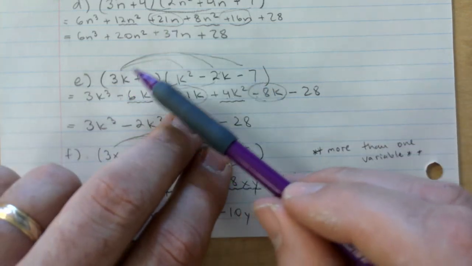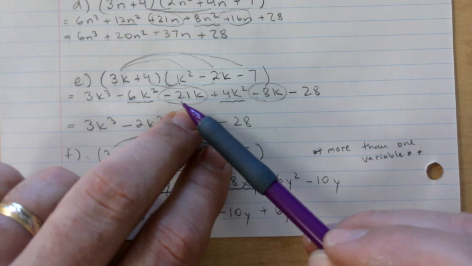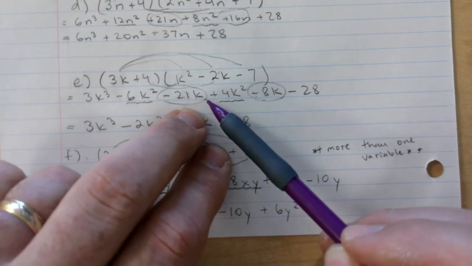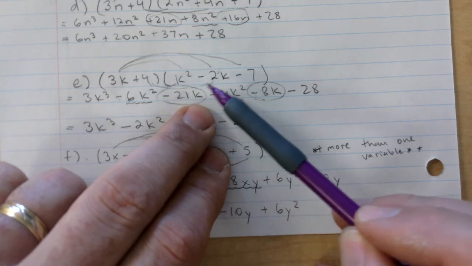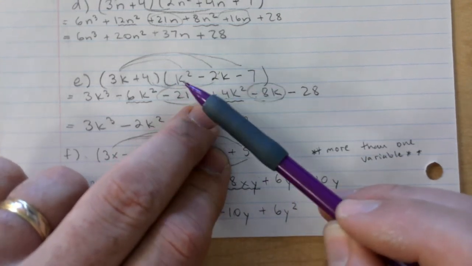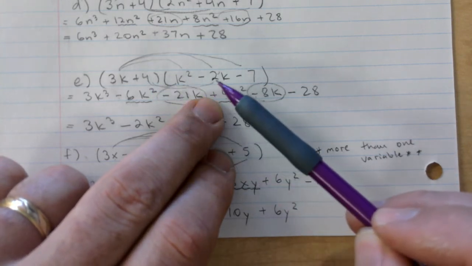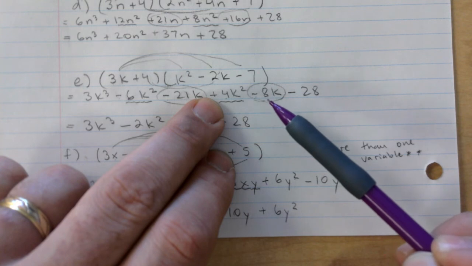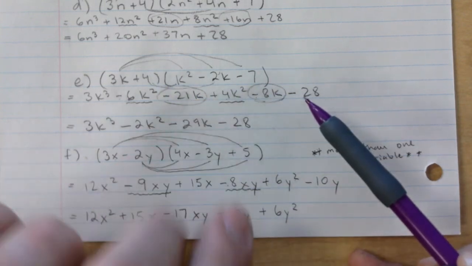Then it's 3k times negative 7, which gives you a negative 21, and the k just tags along. You switch over to the second term and you distribute that to all the terms on the second bracket. So you go to 4 times k squared is positive 4k squared. 4 times negative 2k is negative 8k. And then 4 times negative 7 is negative 28.